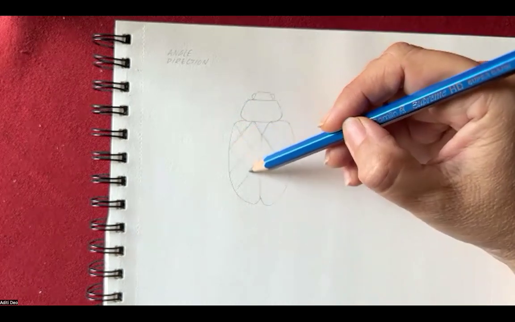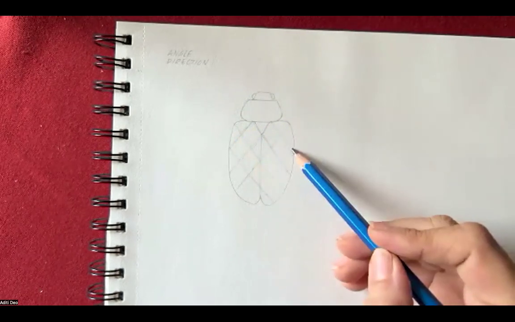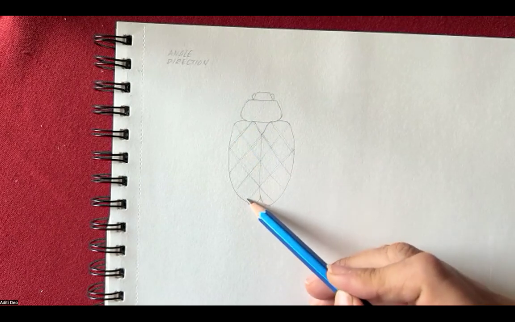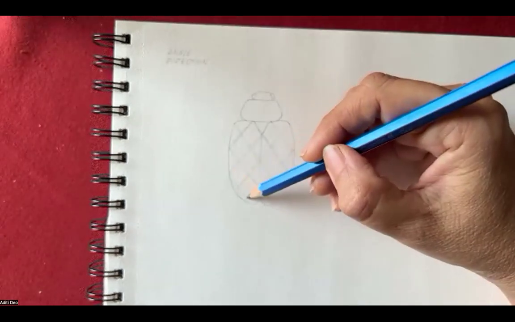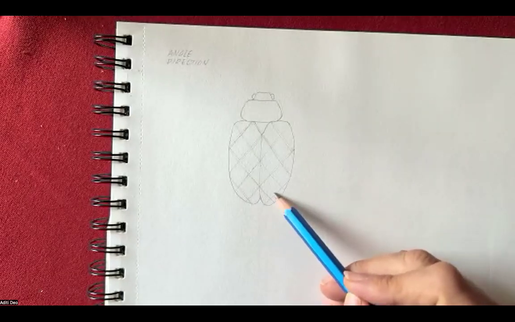Our lines right now can be a little wishy-washy because obviously we're drawing this by hand. It's not very mechanical, but definitely look for some consistency or some predictability.